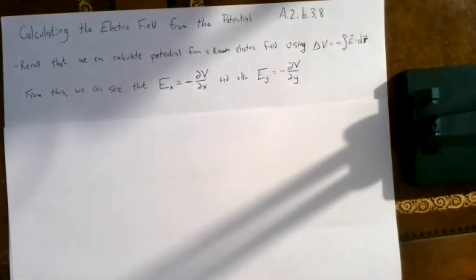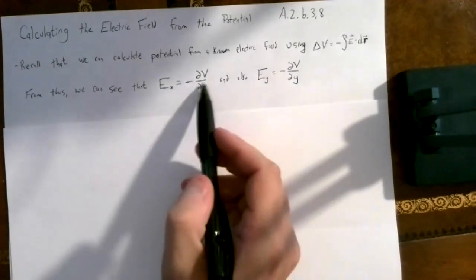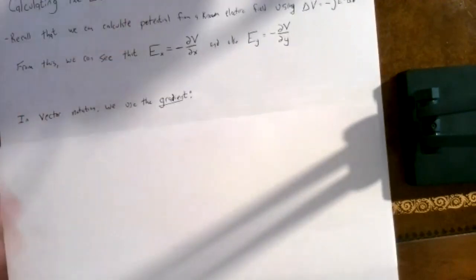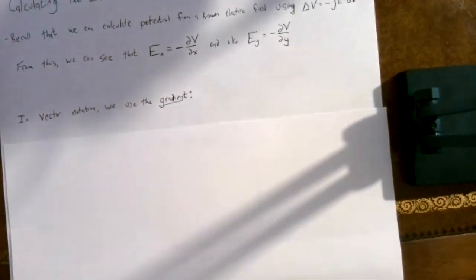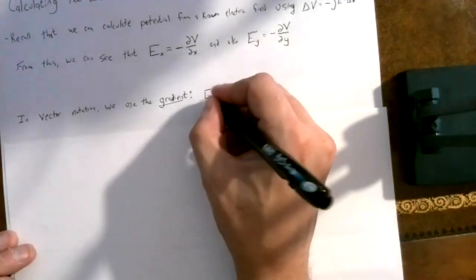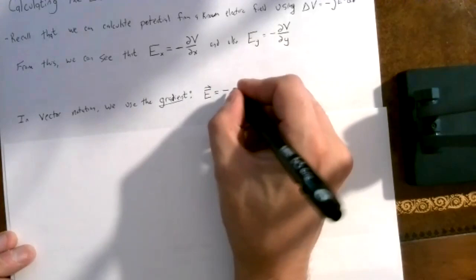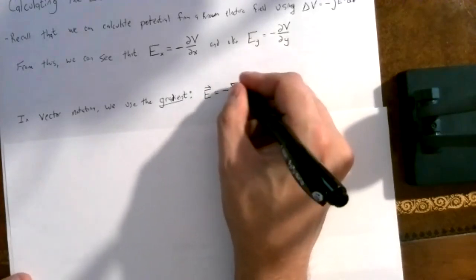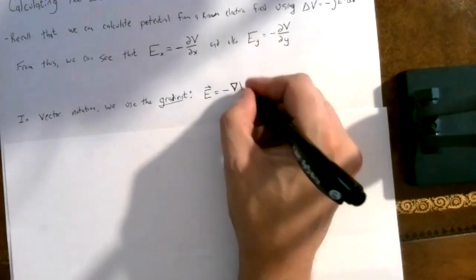So in vector notation, we can write these two as separate equations, but we can write them together as one vector equation using what's known as the gradient. The symbol for the gradient is this upside down triangle. This means gradient of the potential.